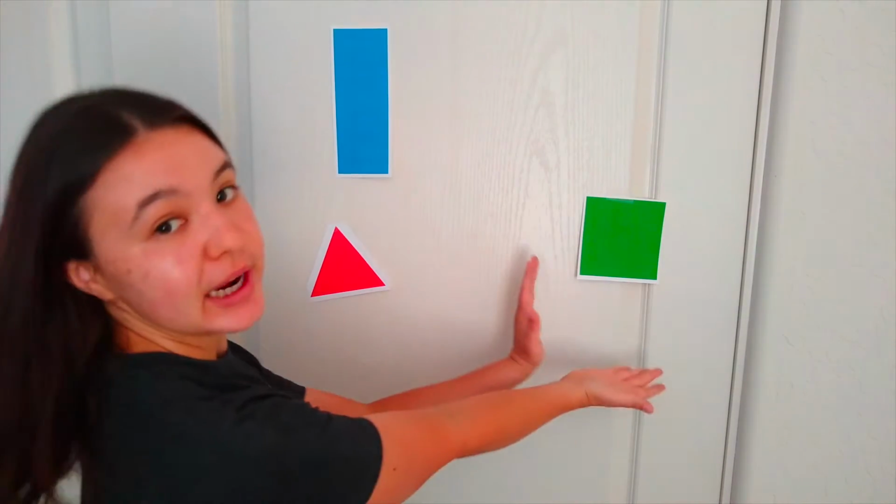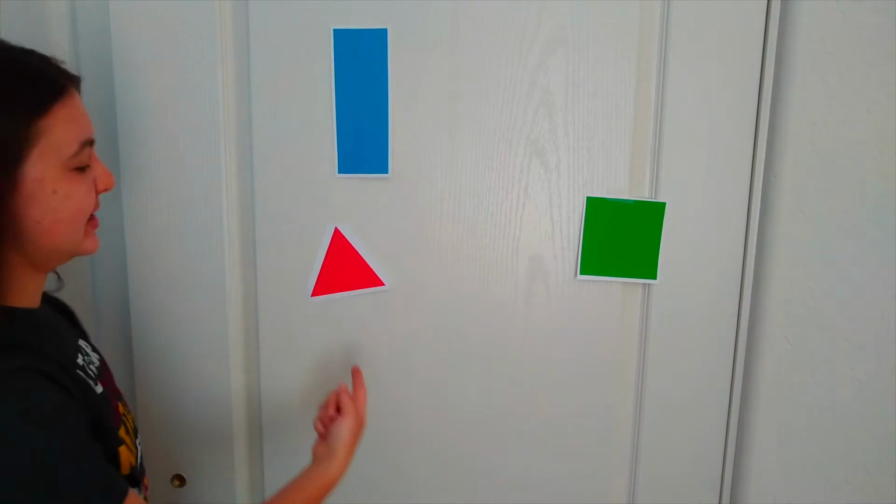My name is Rachel, and in today's activity, we will be learning about fractional areas using squares, rectangles, and triangles. Let's get started. But before we actually get started, let's review the formulas for the area of a rectangle and for the area of a triangle.